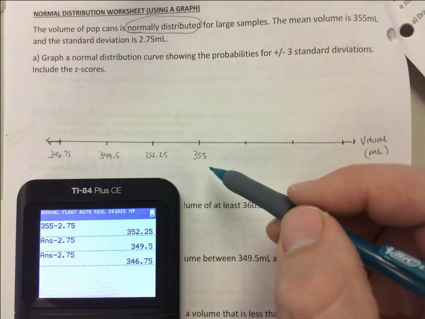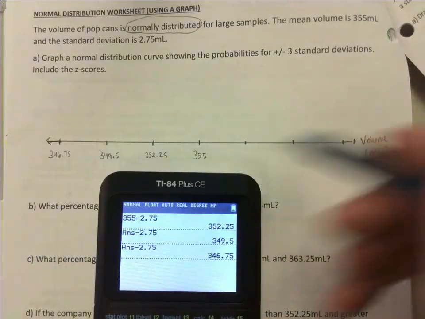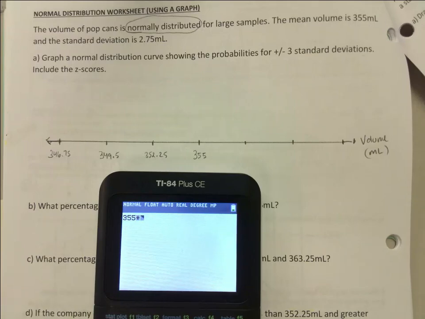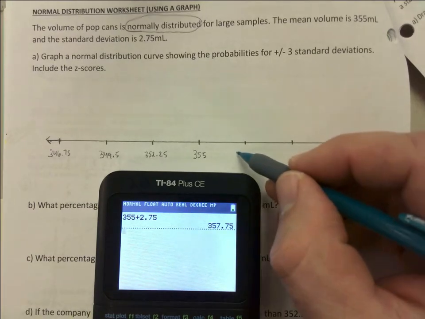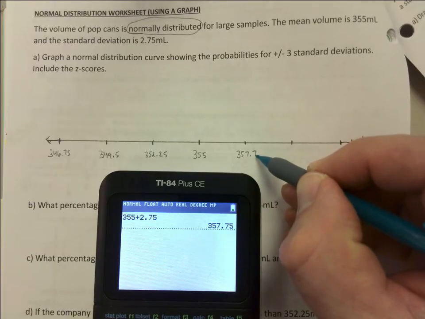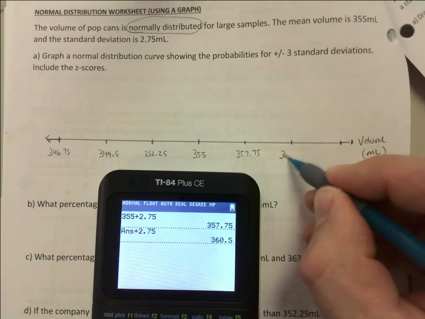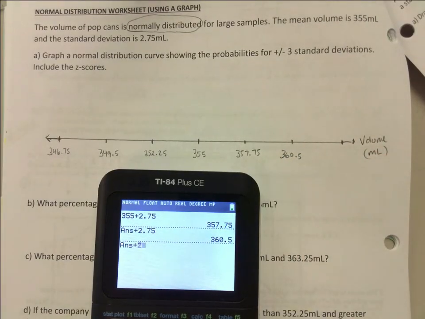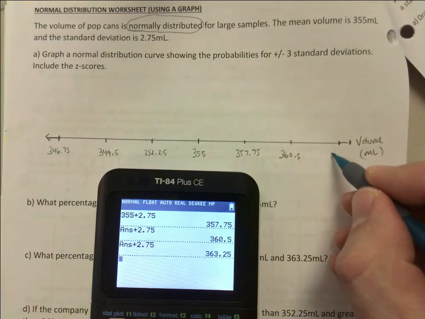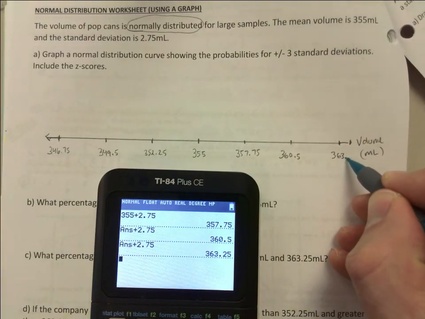Okay? And then you do the same thing to the right, you add. It's 357.75, 360.5, 363.25.